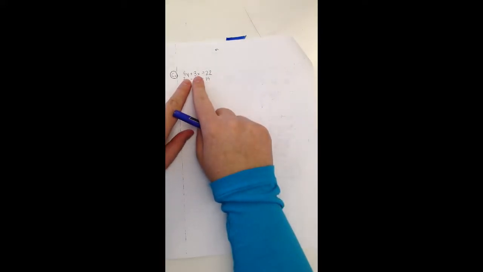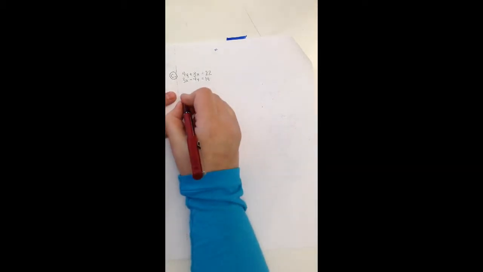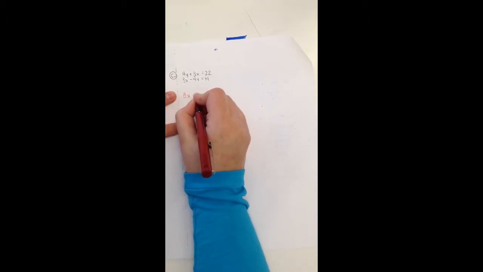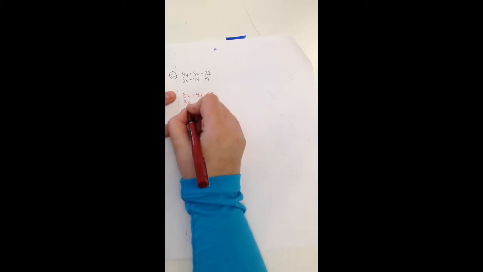We are going to talk about this one. Take a look. We have 4y plus 3x equals 22, and then 3x minus 4y equals 14. Biggest thing is I have my x's and y's in different places. In the first one, the y comes first and the x comes second. In the bottom one, the x comes first and the y comes second. We know that we have to have those coefficients and like terms aligned. So I'm going to rewrite the first equation. So I'm going to have positive 3x plus 4y equals 22. And then I'm going to just write the second equation as it is.